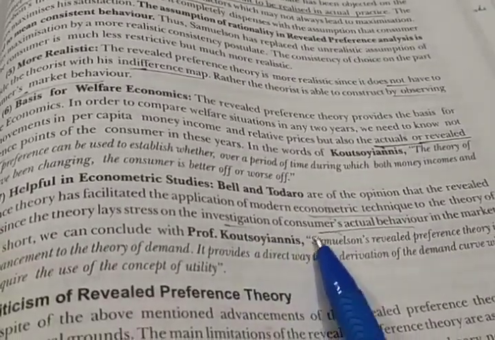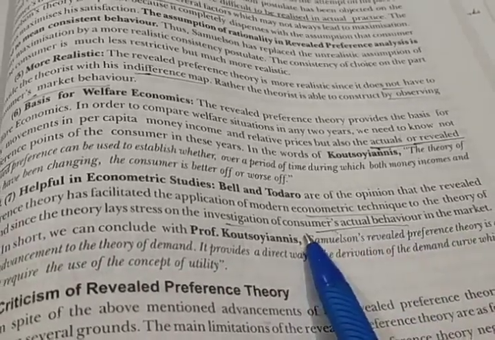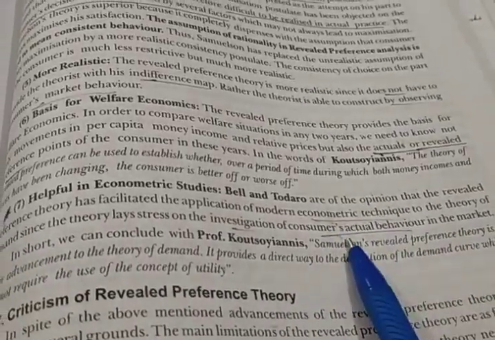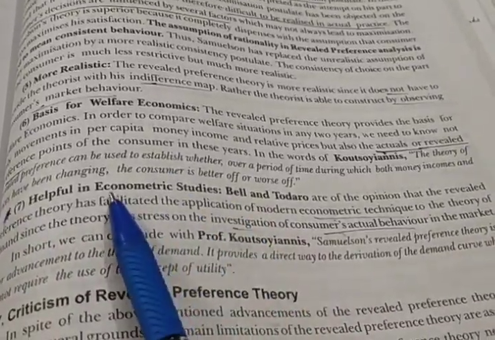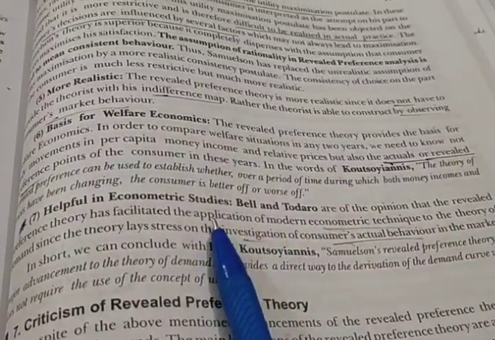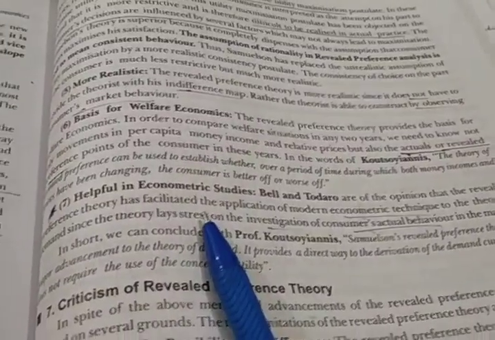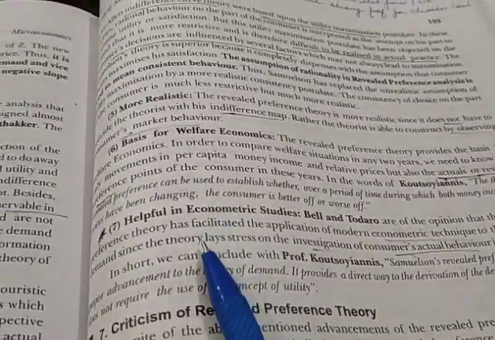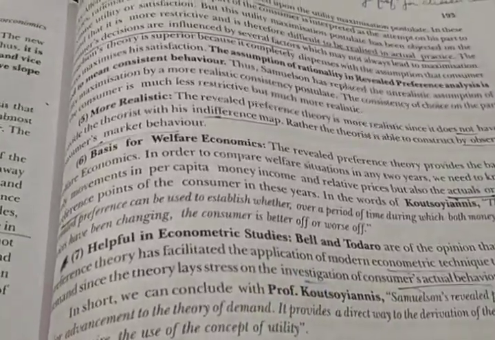So in this way, the revealed preference theory shows the actual behavior of the consumer, and that very actual behavior is then investigated and surveyed in the branch of econometrics. And in this way, revealed preference theory is very helpful in econometrics also. So this was all about the merits of revealed preference theory, and I end here and I'll continue in the next lecture.